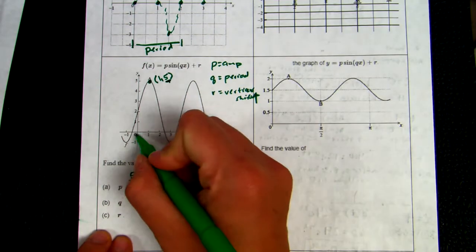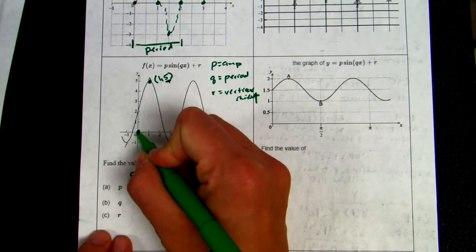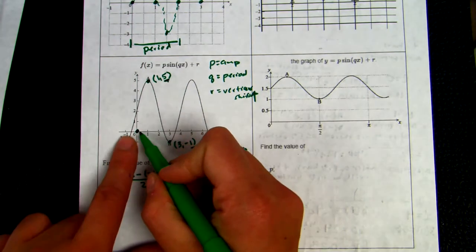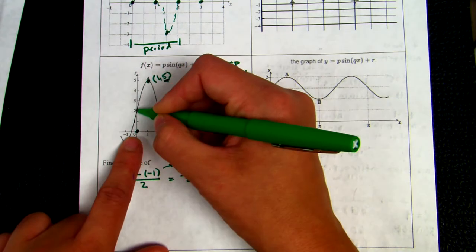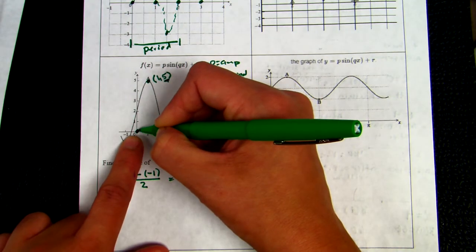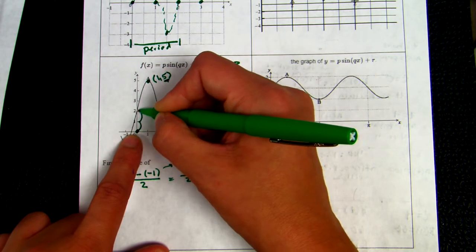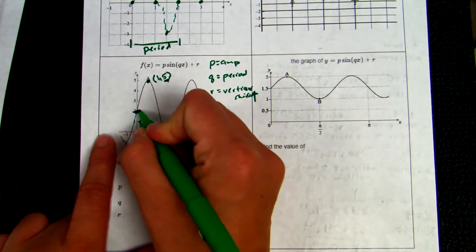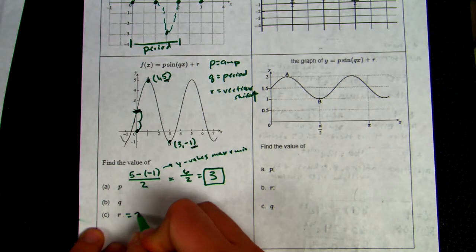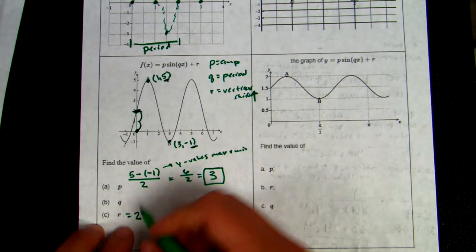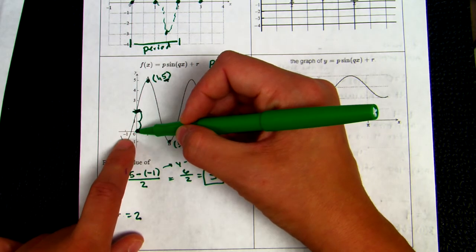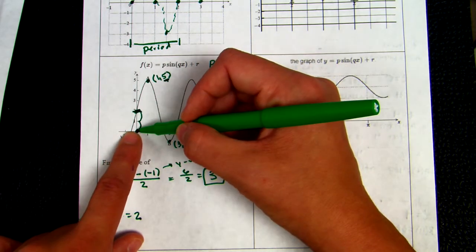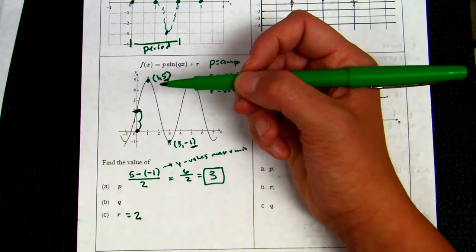If I'm thinking about the parent function, I know that my parent function has an x-intercept at (0, 0), right? So I see that on this actual function, my first x-intercept at (0, 0) shifted up 2 units. So I know my value of R would be 2, because I started at the x-intercept from my parent function. You could call it your y-intercept as well, and I shifted up 2 units from that.